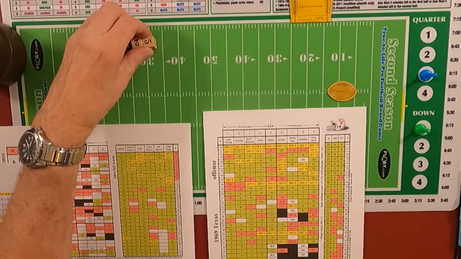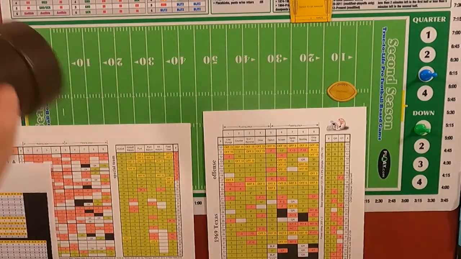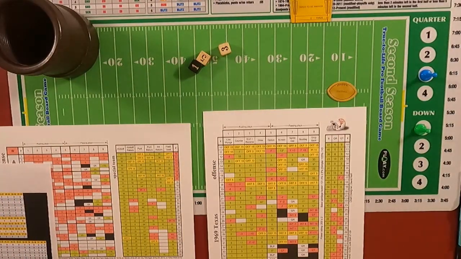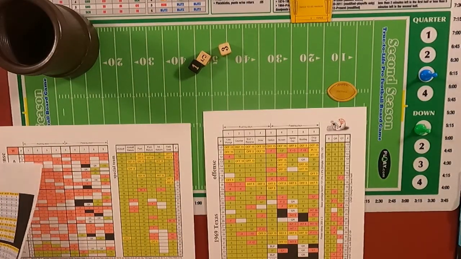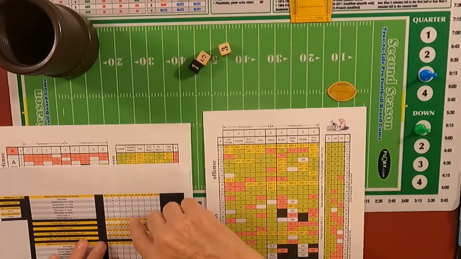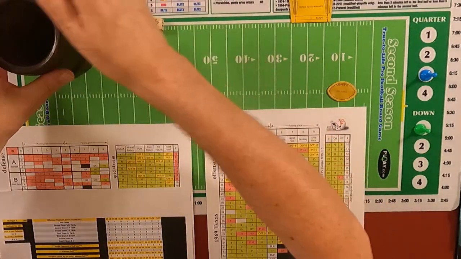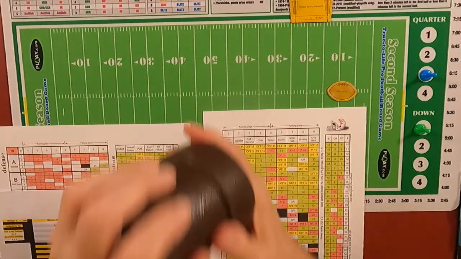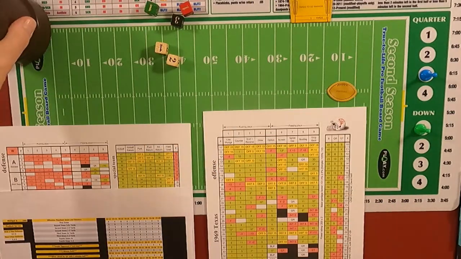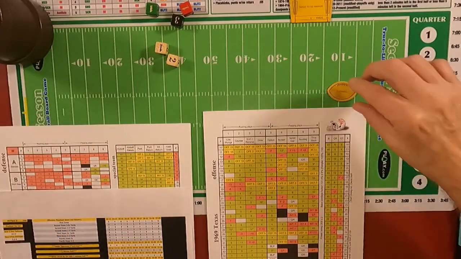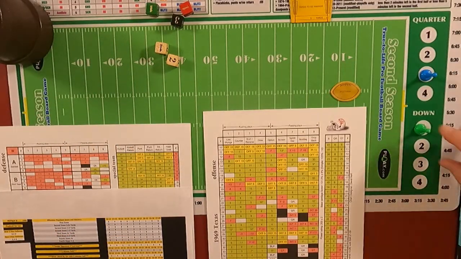All right, I'm going with a counter. He's going to go 18. 18 is B, short gaps. I got a 33, which is 7. Oop, 5. He gets a 2, which is -1 in parentheses. Second down.